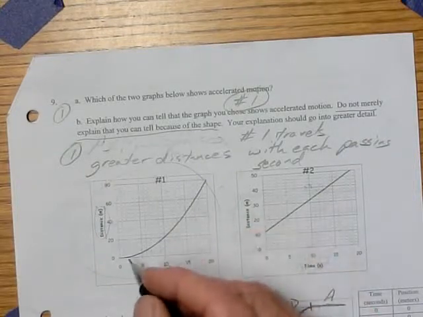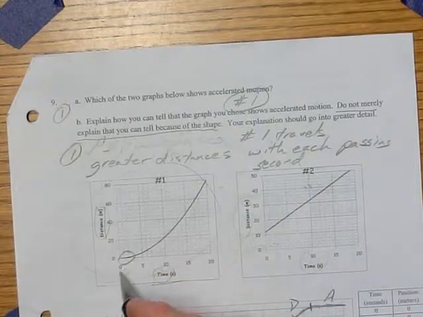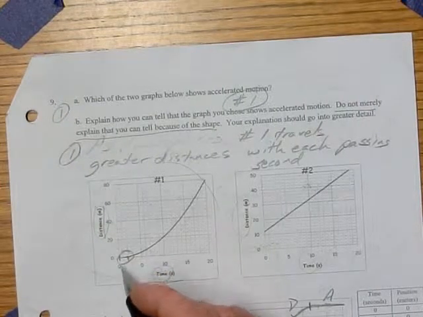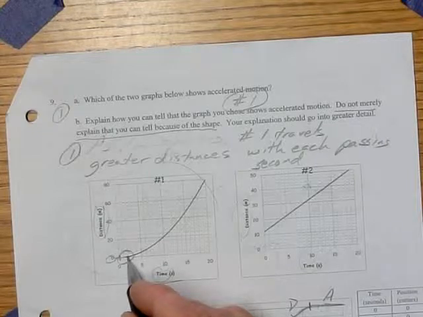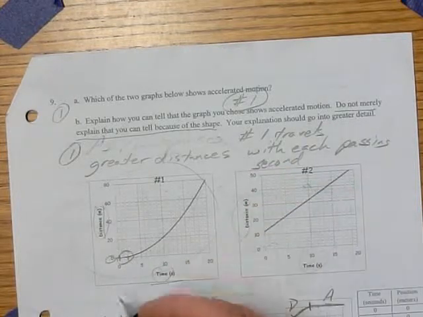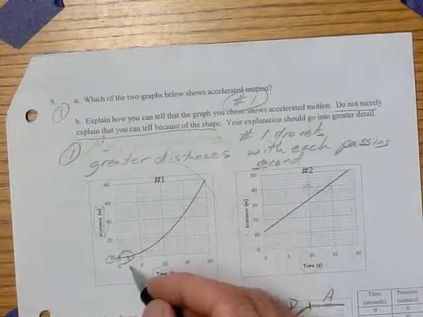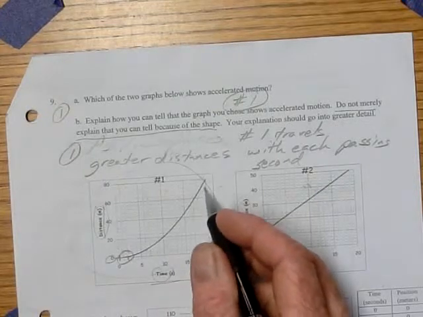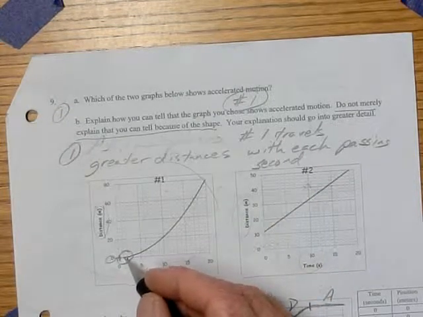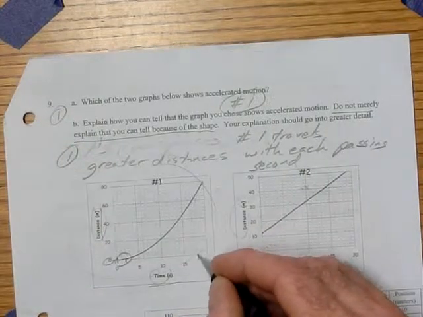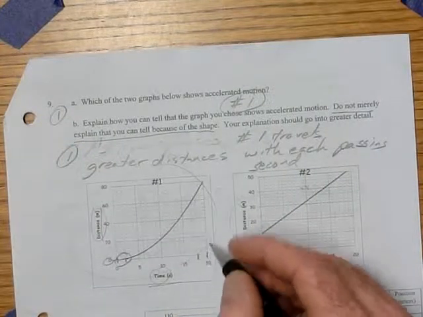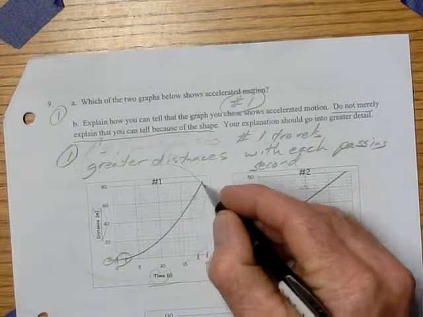What it tells us is that in the beginning, for these first 2 seconds, you can see the position is right about 0 the whole time. It doesn't change much. So whoever made this curve, walked, ran, or drove a car, didn't go very far in those 2 seconds. Now if you pick the last 2 seconds, from 18 seconds to 20, they went from there to there.